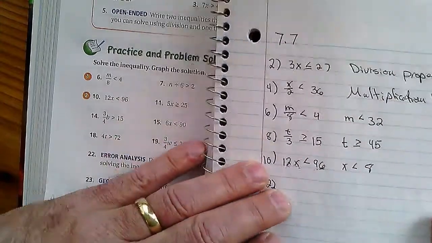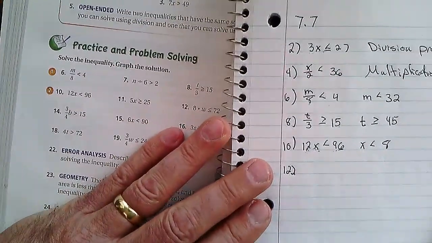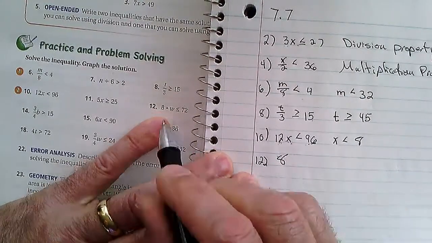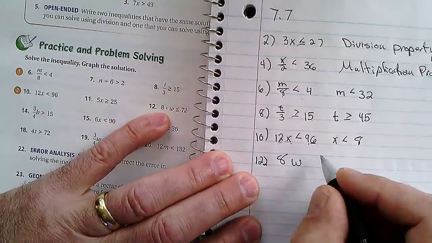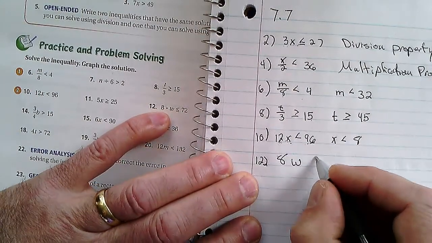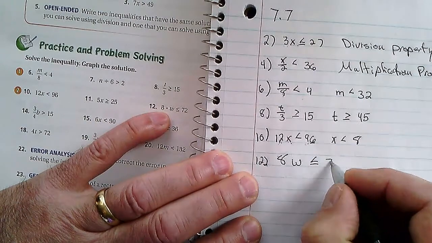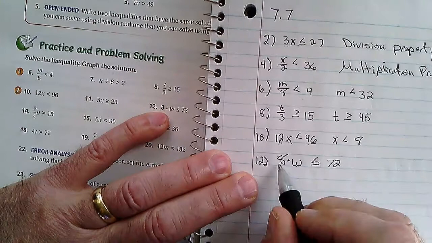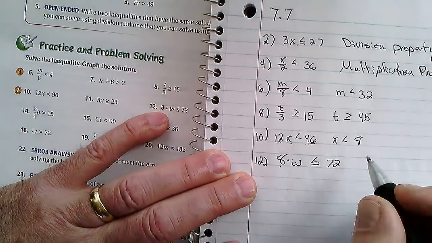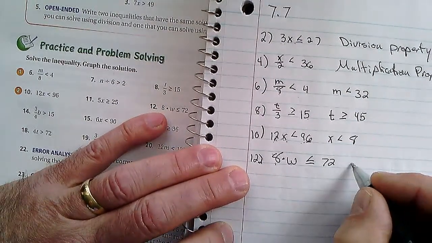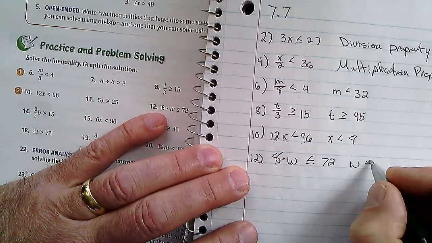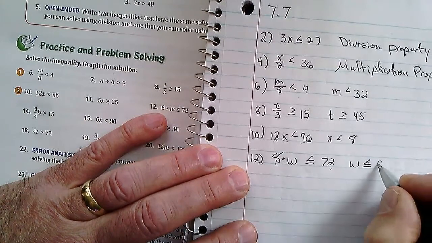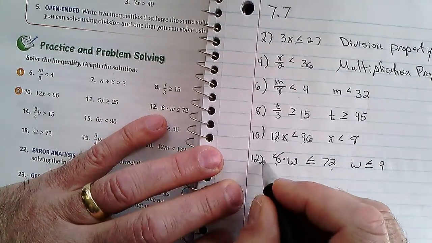Let me trim on camera here. Why did they put that times in there? I guess it still works, we can still understand. 8 times w is less than or equal to 72. So I've got 8 times w, so I'm going to divide both sides by 8. That one's going to give me just w left, is less than or equal to 72 divided by 8, which I know, and maybe you know, is 9.